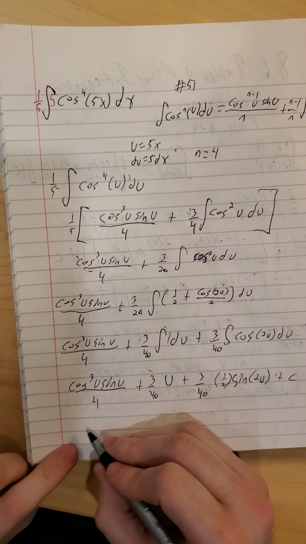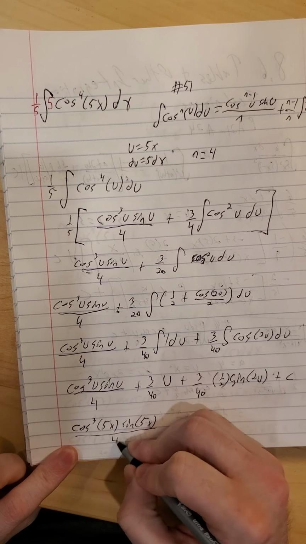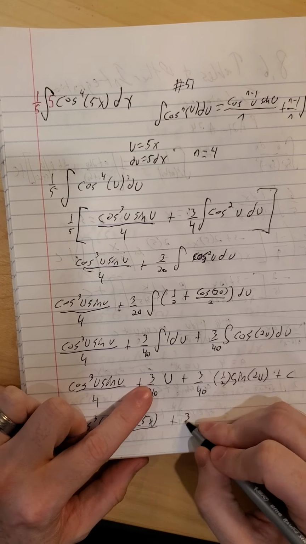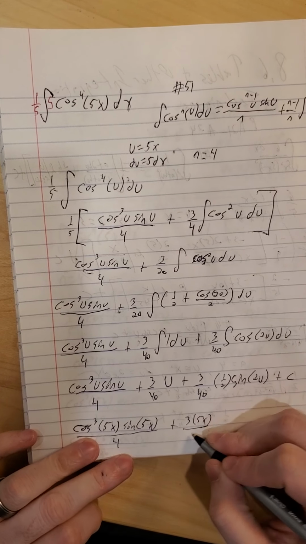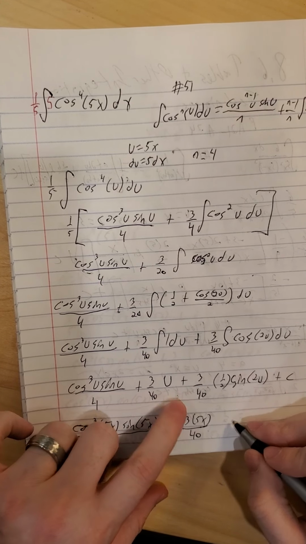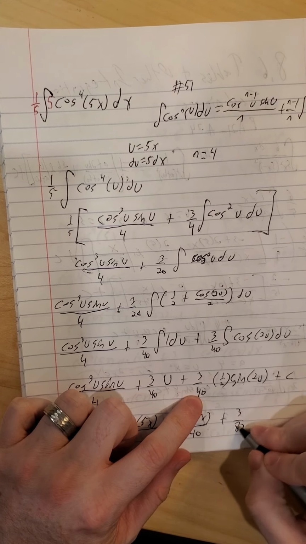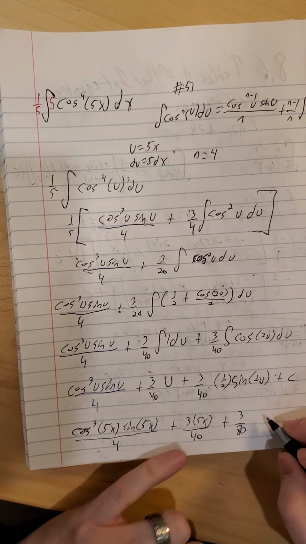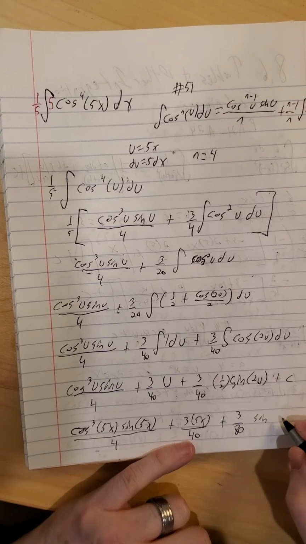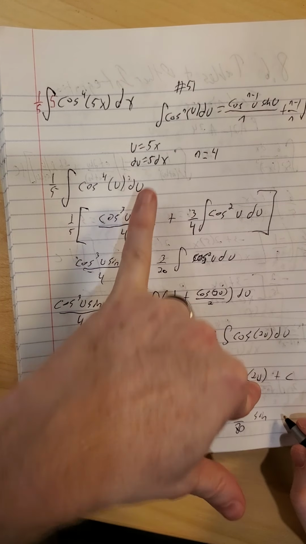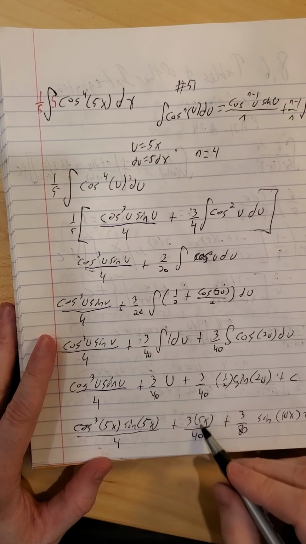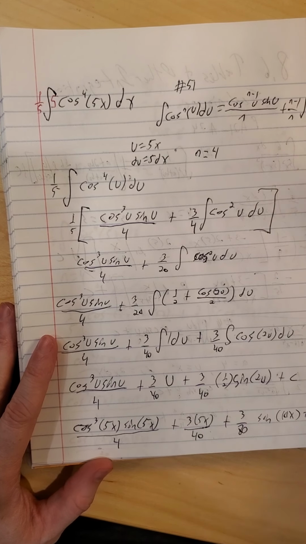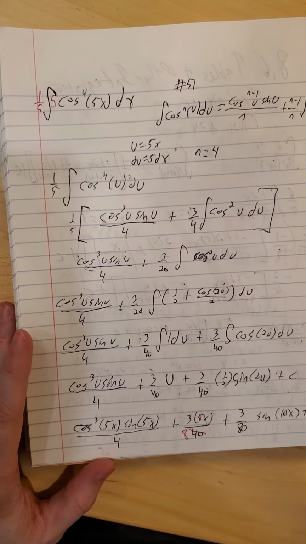So cosine cubed of 5x, sine of 5x, all over 4, plus 3 times u, which is 5x, over 40, plus 3/80, so multiplying the 3/40 on the half, sine of, careful here, 2u, 2 times 5x, 10x, plus C. And then the only thing we would do to reduce that, go ahead and turn that into a 3/8.